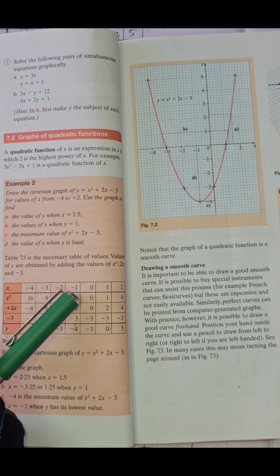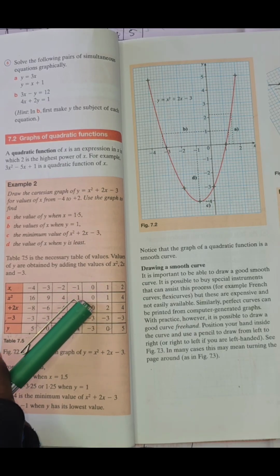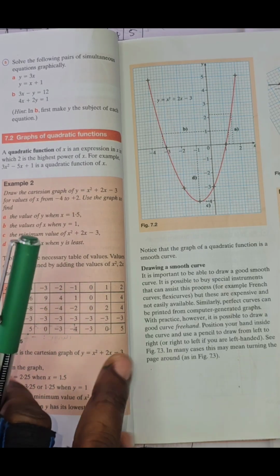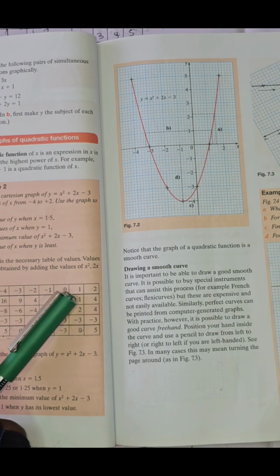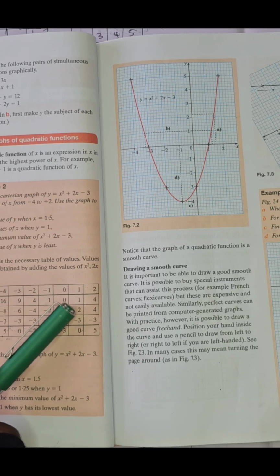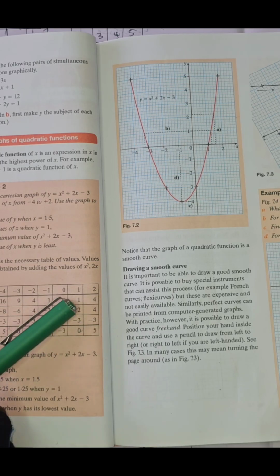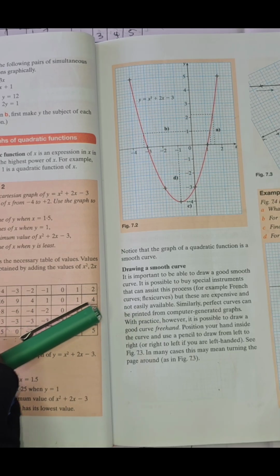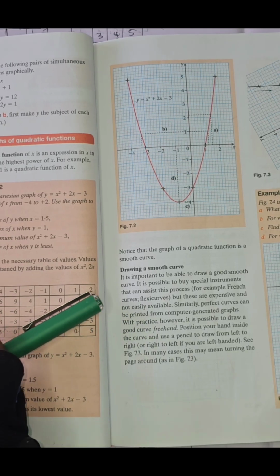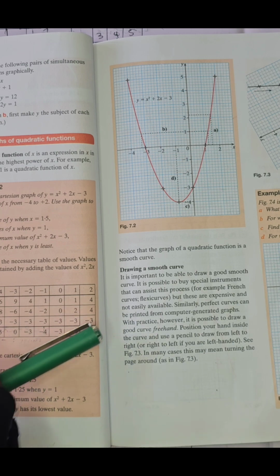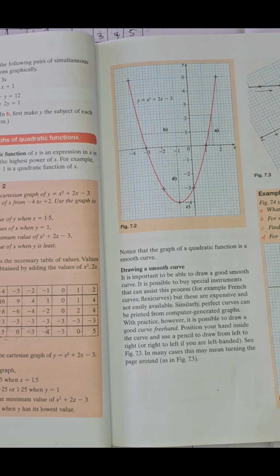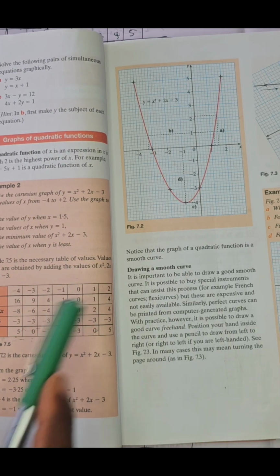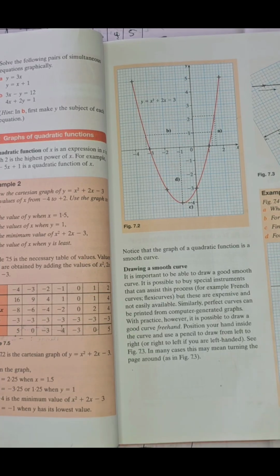The next one, when x is 0, x squared is still 0. 2 times x is still 0. Then minus 3, which is a constant. 0 plus 0 minus 3 is minus 3. The next one, when x is 1, 1 squared is 1. 2 times 1 is 2. Then minus 3. 1 plus 2 is 3. 3 minus 3 is 0. Next one, when x is 2, 2 squared is 4, right? 2 times 2 is still 4. Then minus 3. 4 plus 4 is 8. 8 minus 3 is 5. So we've gotten all the values of y that we need for these values of x through this table. Let me shift this.